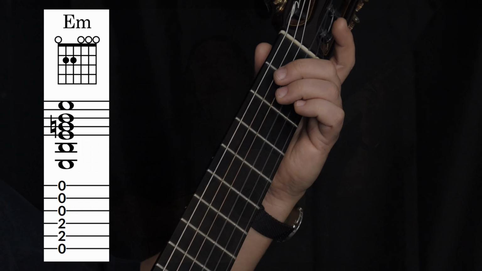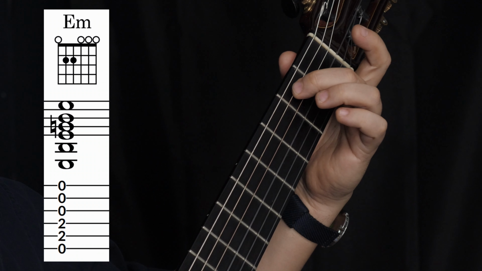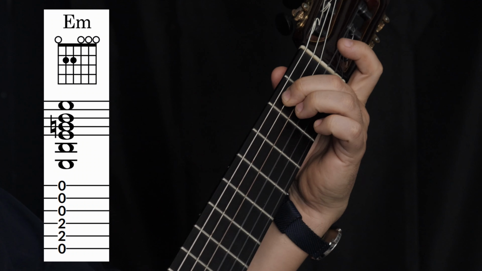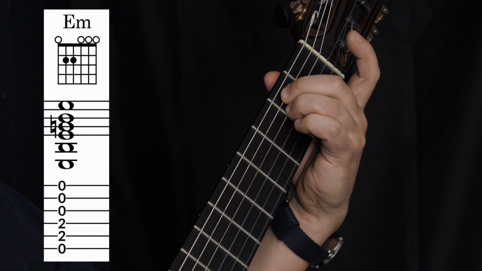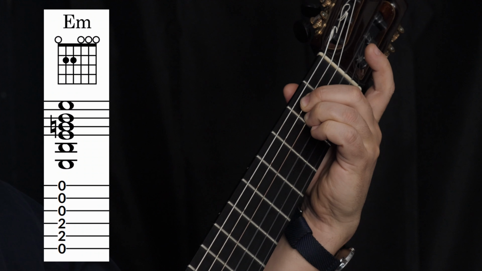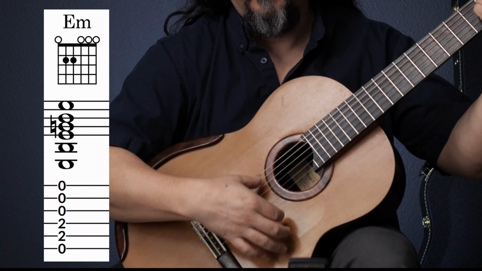The E minor chord is played by placing your second finger on the 2nd fret of the 5th string and your third finger on the 2nd fret of the 4th string. And you want to leave all the other strings open. Now E minor is a 6-string root chord, so you can play from the 6th string and play all 6 strings.